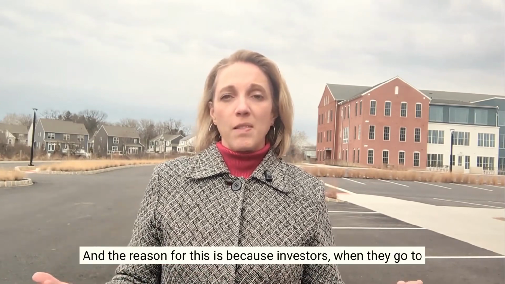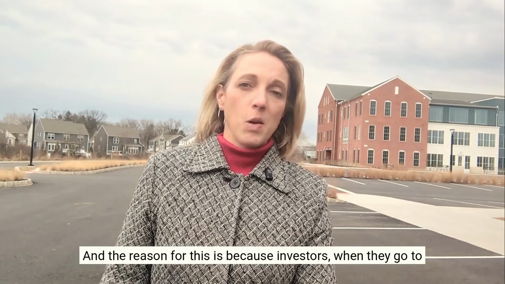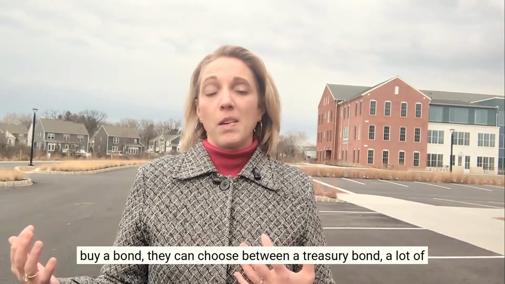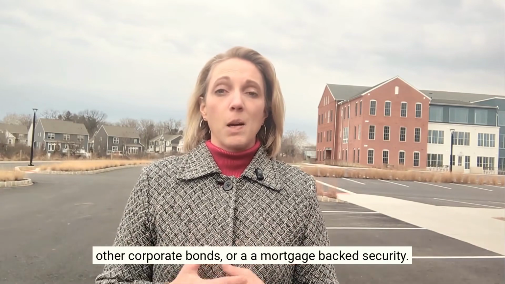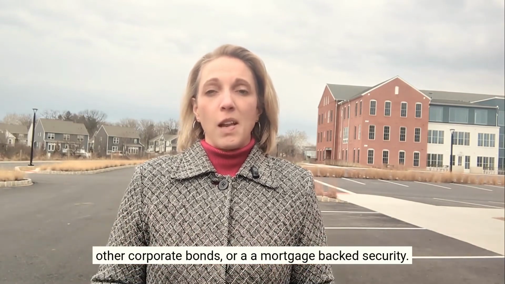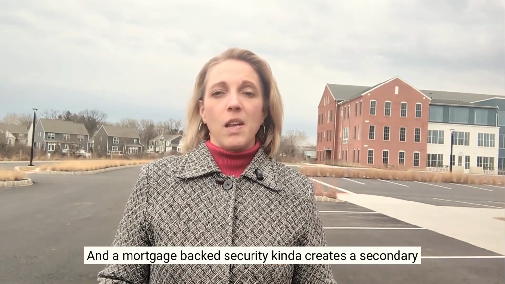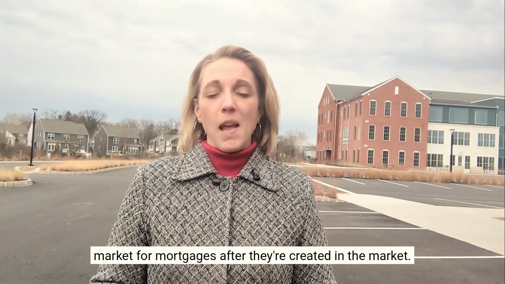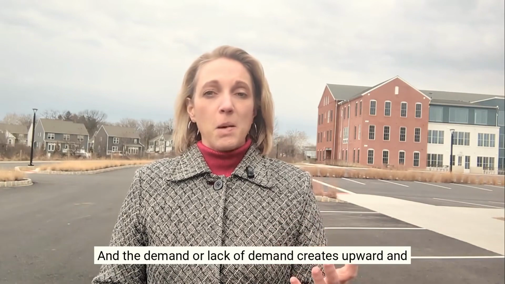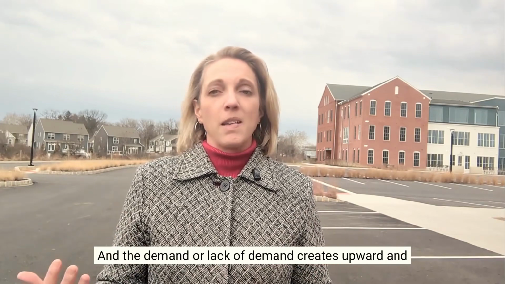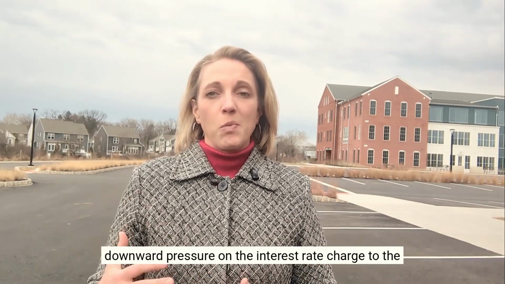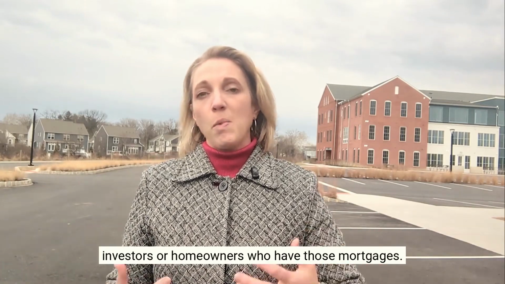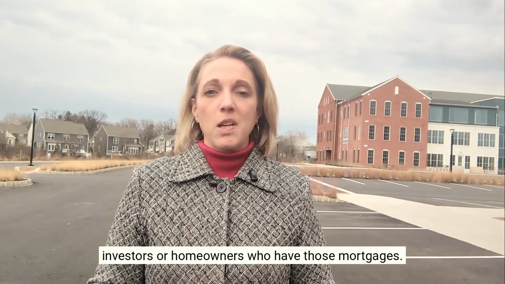And the reason for this is because investors, when they go to buy a bond, can choose between a Treasury bond, a lot of other corporate bonds, or a mortgage-backed security. And a mortgage-backed security creates a secondary market for mortgages after they're created in the market. And the demand or lack of demand creates upward or downward pressure on the interest rate charged to the investors or homeowners who have those mortgages.